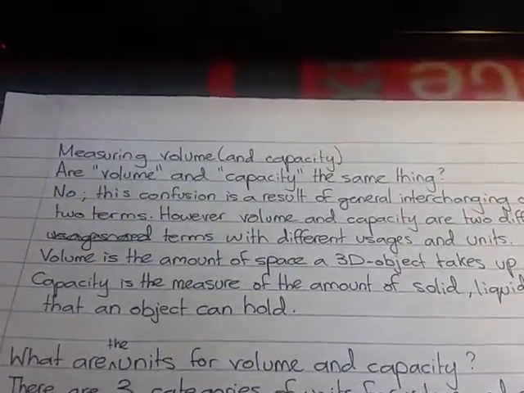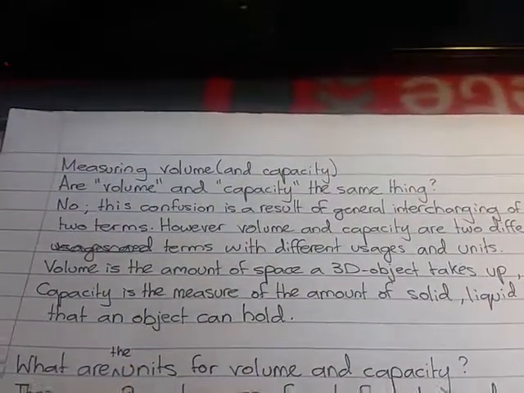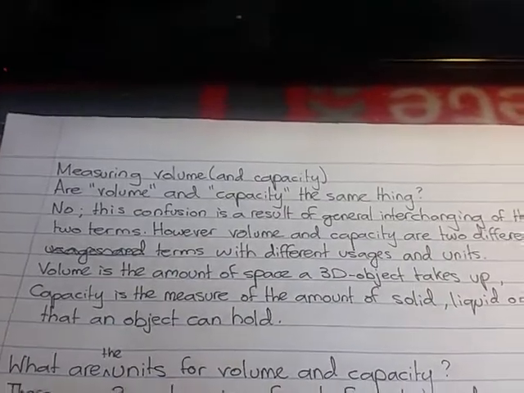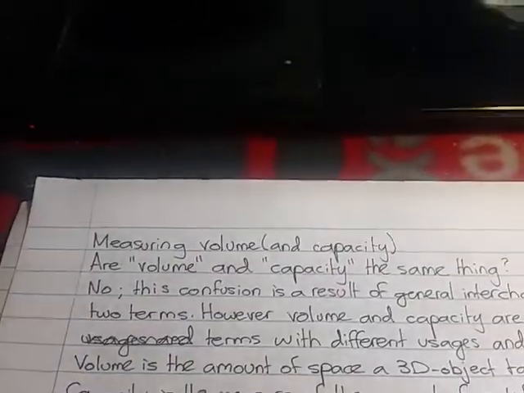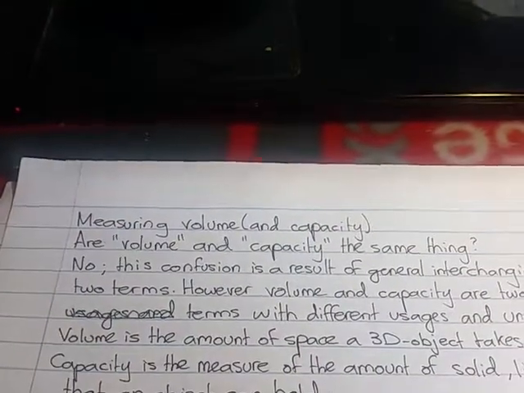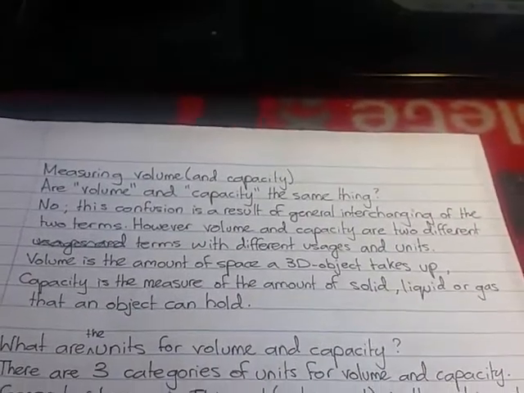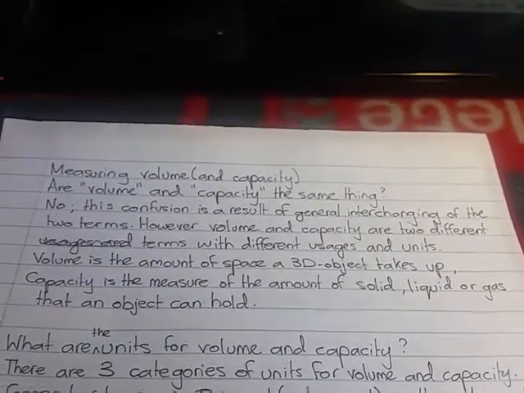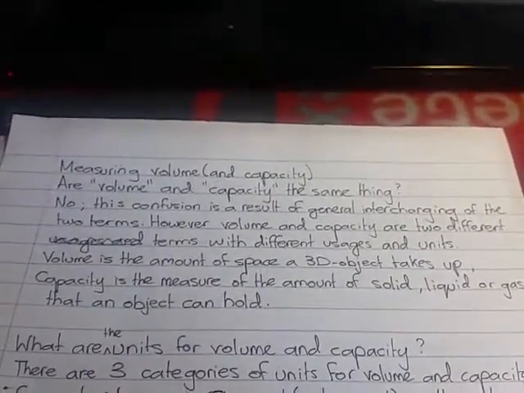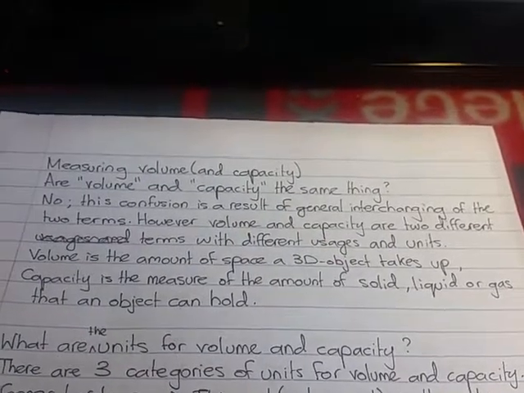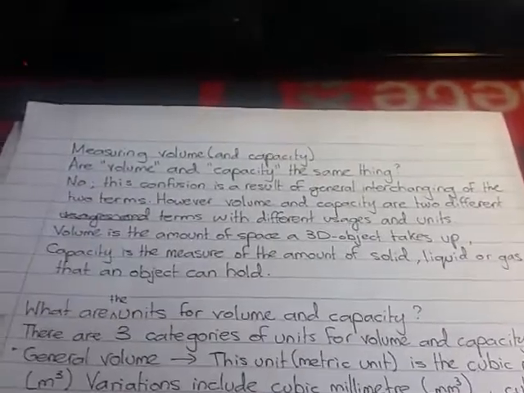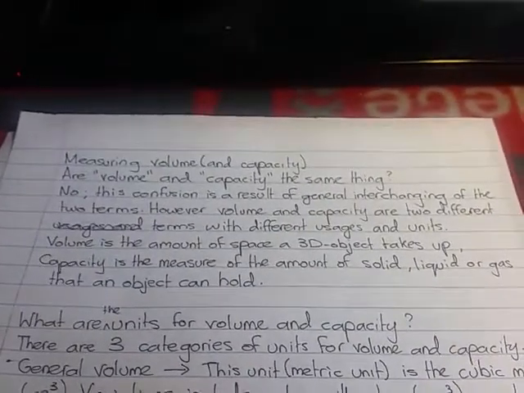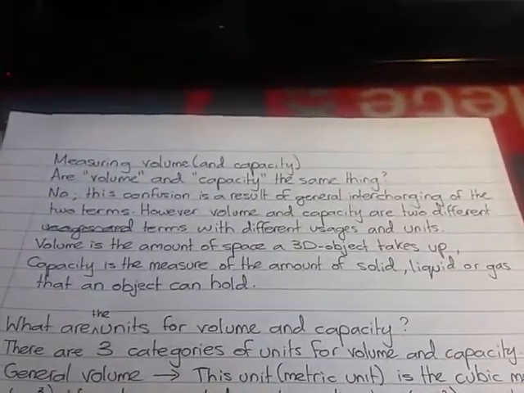What are the units for volume and capacity? Now this is where it also gets a little bit weird. You see, you get units for volume, you get units for capacity, but there are actually three categories of units for volume and capacity. Some of you may be confused about what this third one is. Well, here are the three. This is the way that I have split them up.